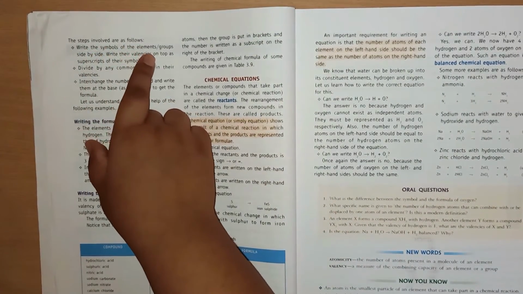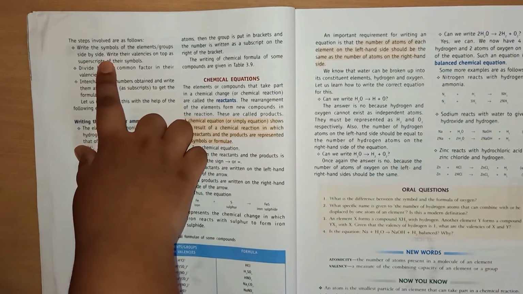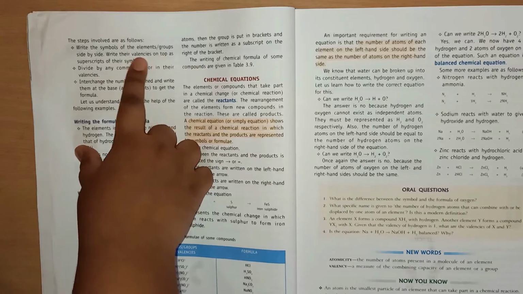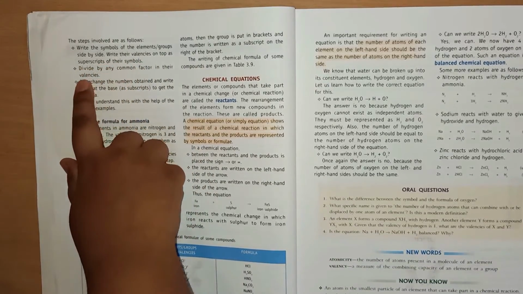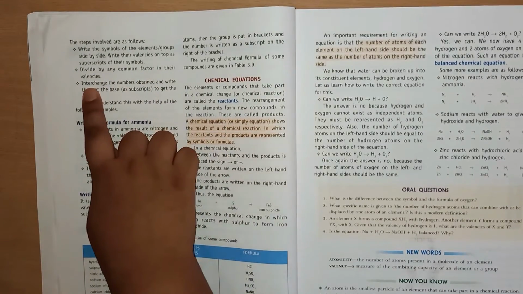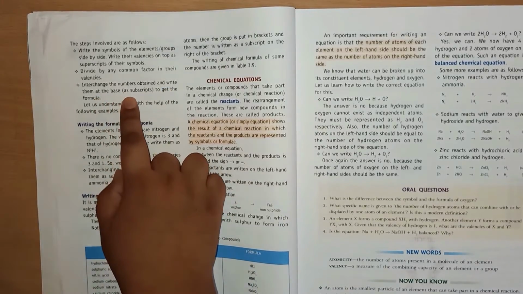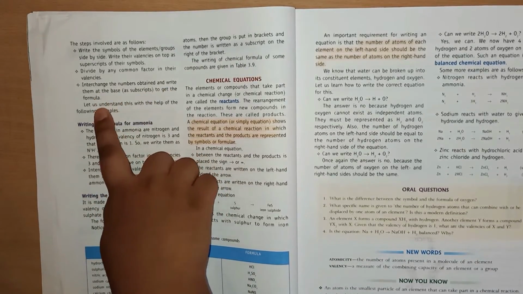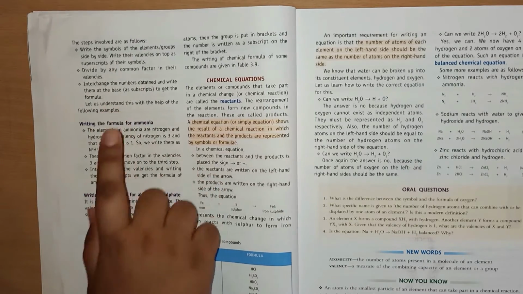These steps are involved as follows. Write the symbol of the element and group side by side. Write their valencies on top as a superscript of their symbols. Divide by any common factor in their valencies. Interchange the numbers obtained and write them at the base as subscripts to get the formula. Let us understand this with the help of the following example.